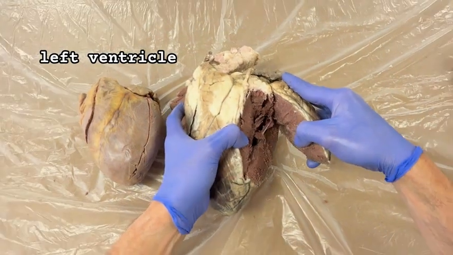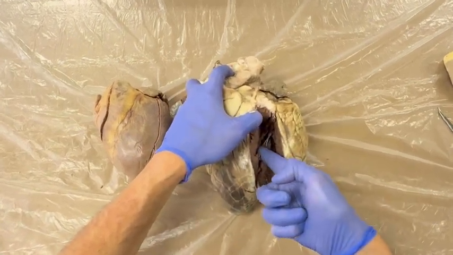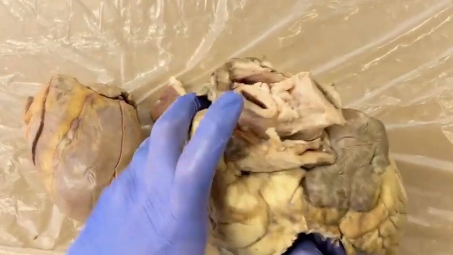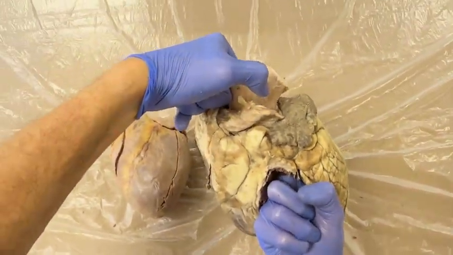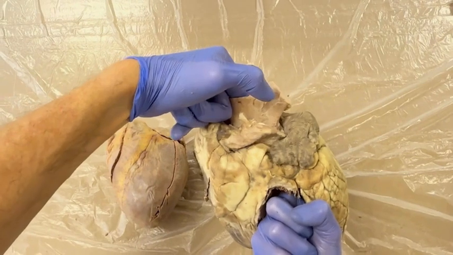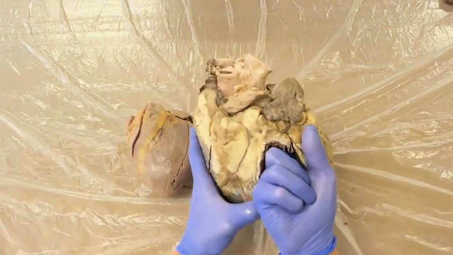Part of this has to be cut away to show the cavity of the left ventricle. Blood is then pumped out the left ventricle into the aorta. It's such a long distance that I can't put my finger all the way through, but my fingertips are touching, showing blood flow from the left ventricle to the aorta.